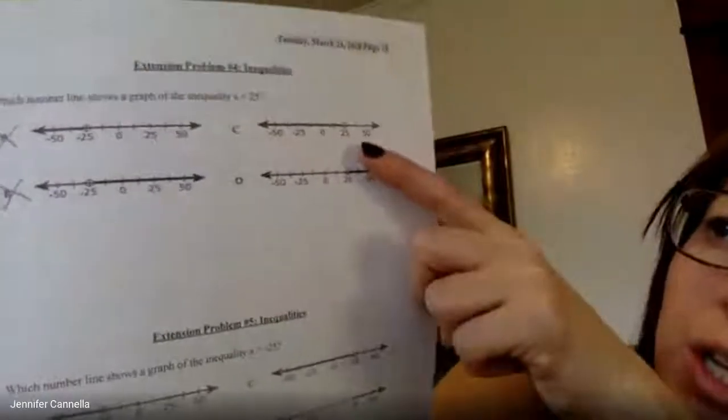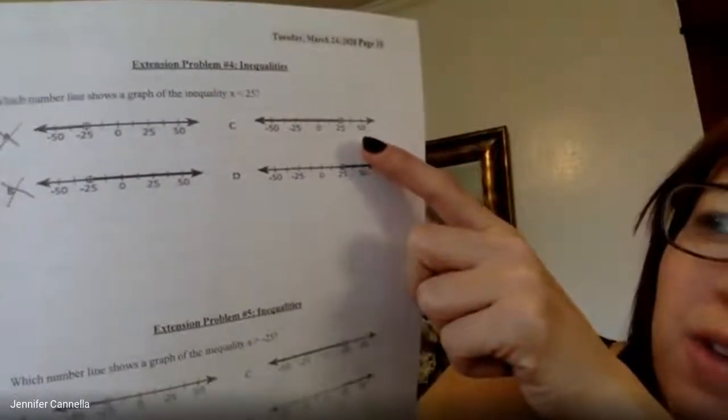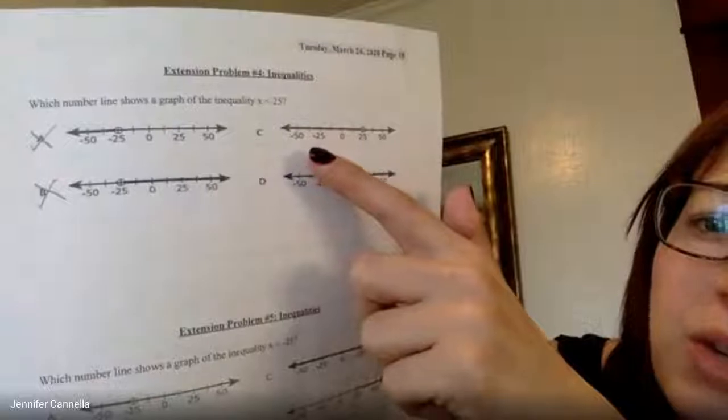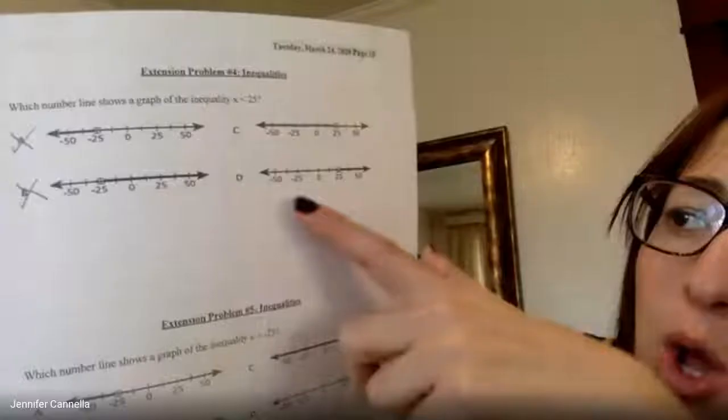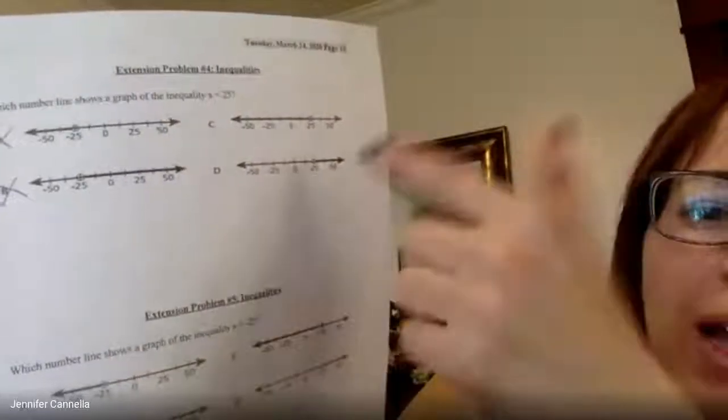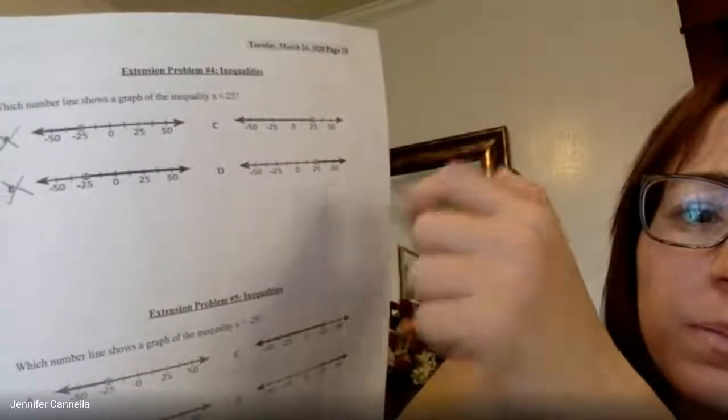We got either choice C or choice D. So if you look at choice C, we got 25. The numbers are to the left of 0. So are they greater than or less than? Less than. What about D? The numbers are shaded to the right. So are they greater than or less than? Greater than. Great. Okay, so I want you to write this with your pencil.